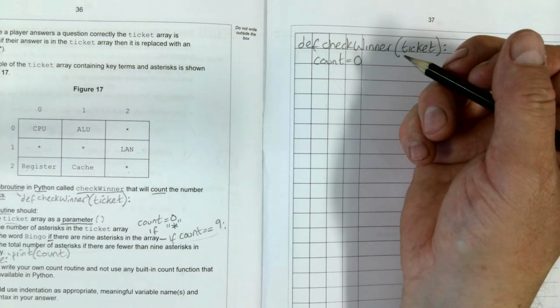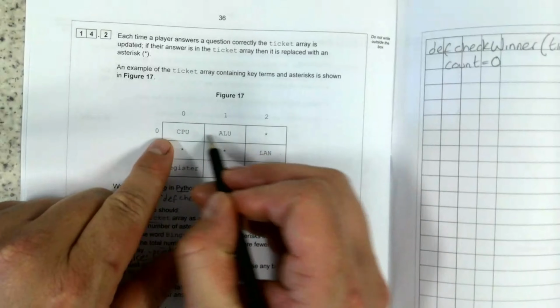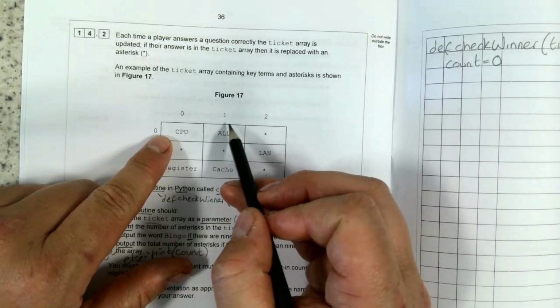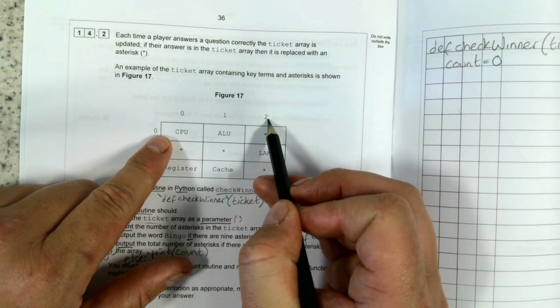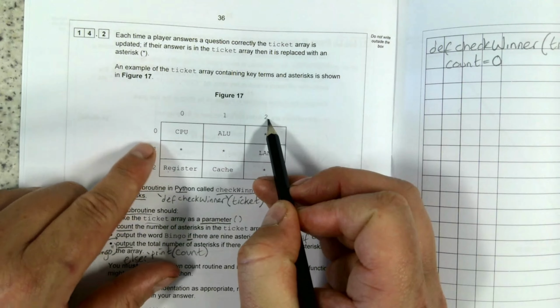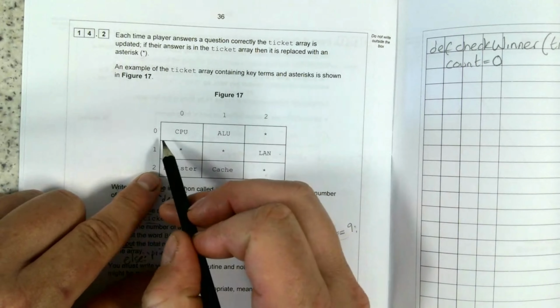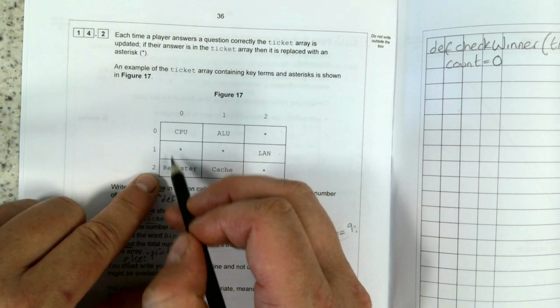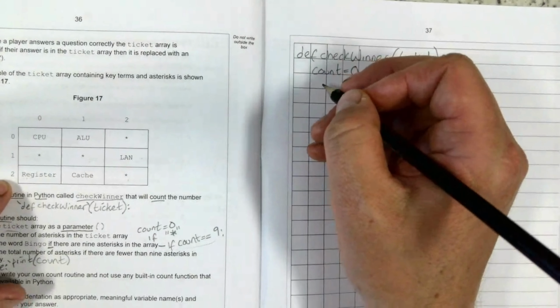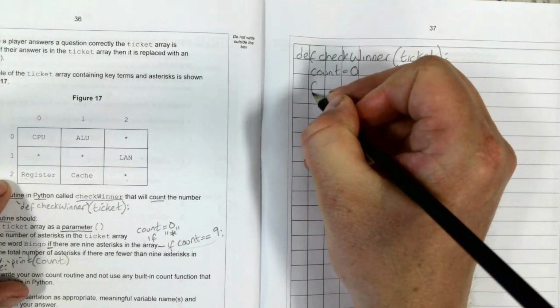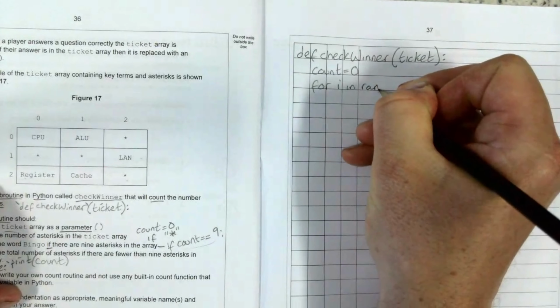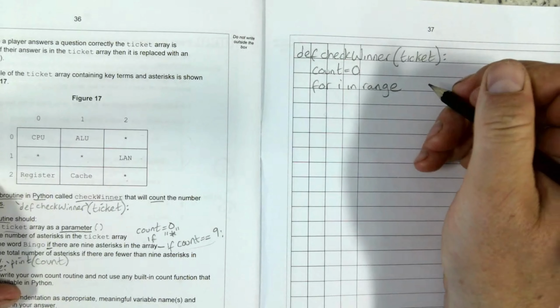Now I know that I can loop over the first three parts of this: for i in range, and then 0 to 2, and I can do the same for this, but then I can use a nested iteration statement, just using a different counter. So I'm going to go for i in range, and this is how you do it for a 2D array.